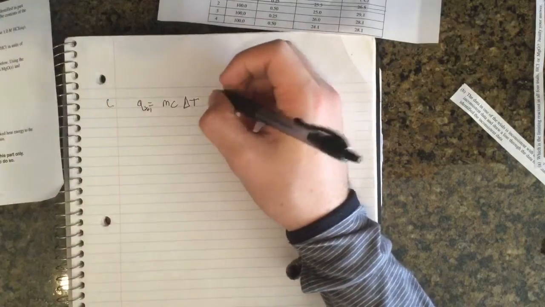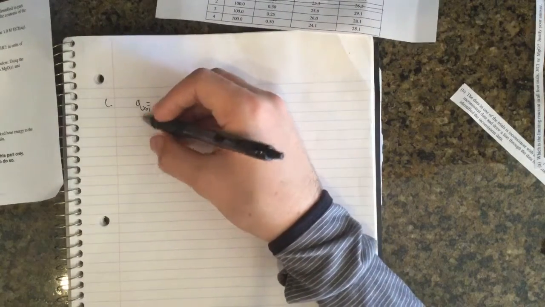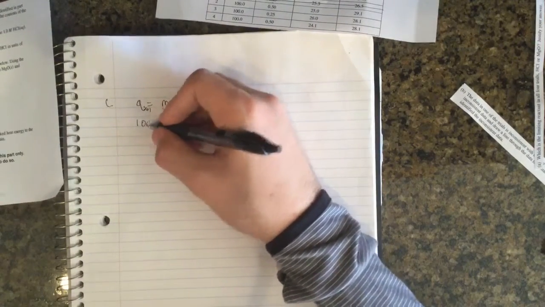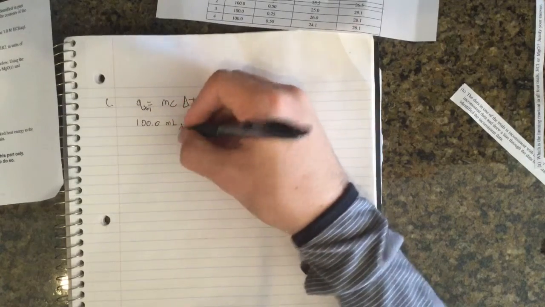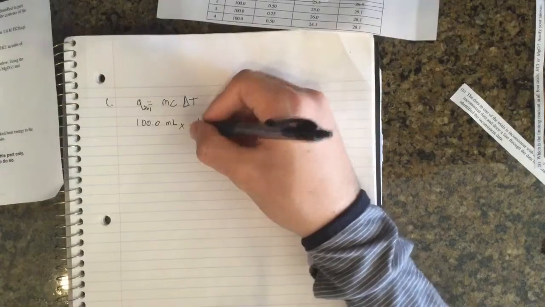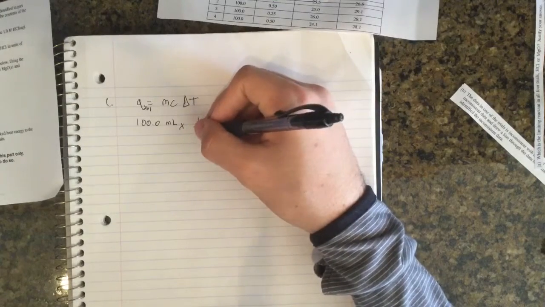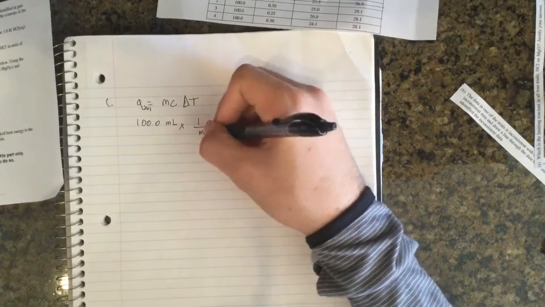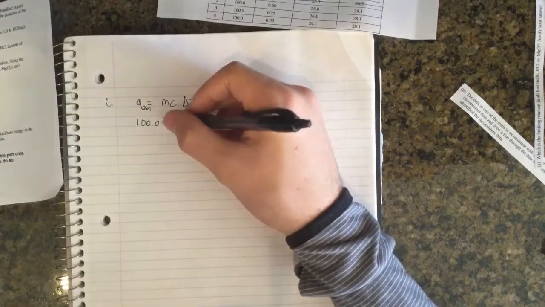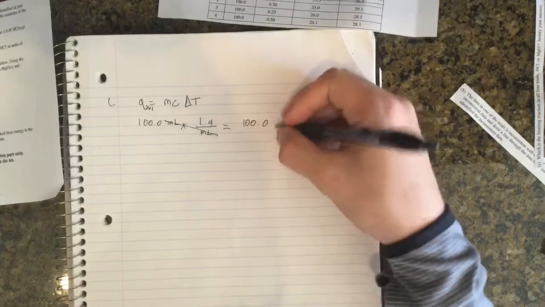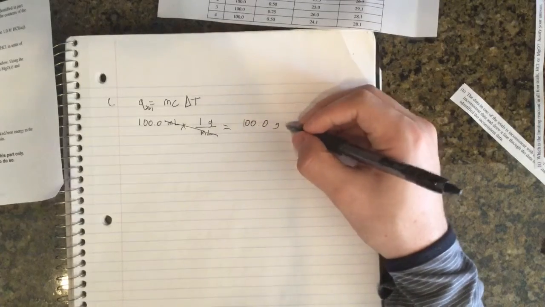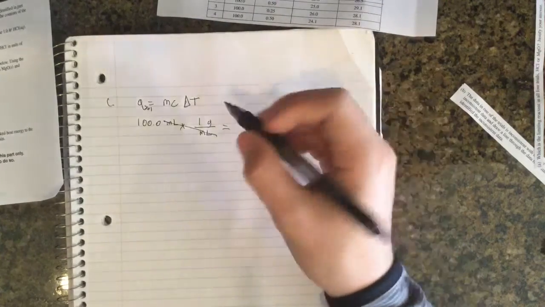So if we have 100 milliliters and you multiply it by 1 gram per milliliter, you can assume that the milliliters will cross out, and this is going to be 100 grams of HCl.